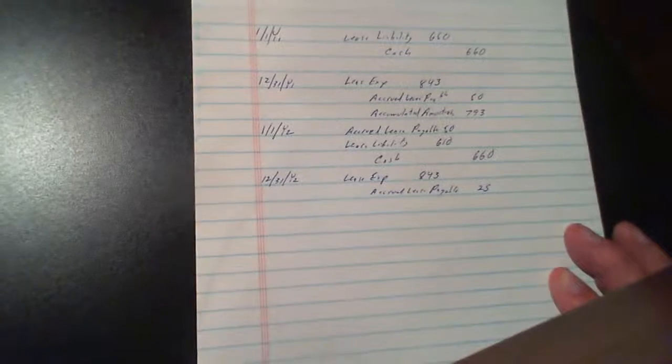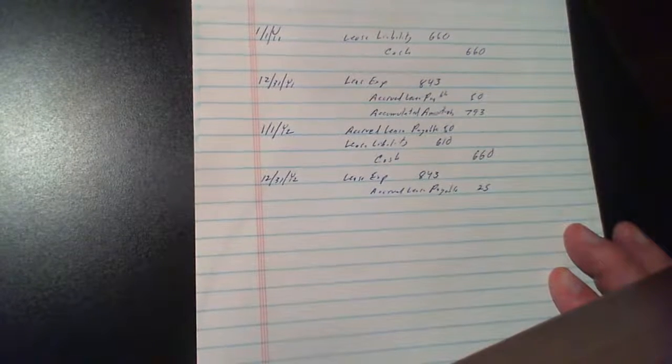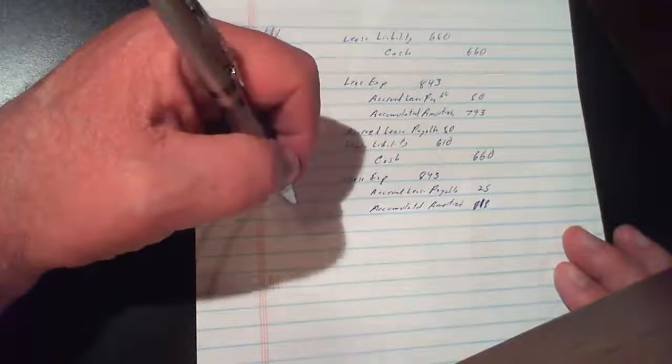And that is for the 25. And then we're going to have the accumulated amortization. And that will be the 818, all right? All right, the end of year 2.